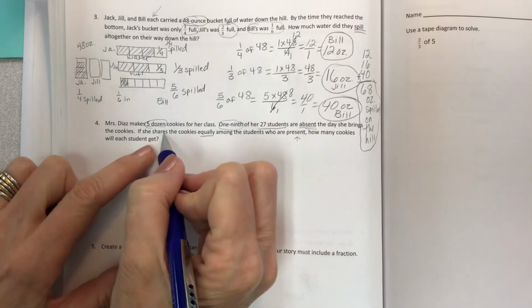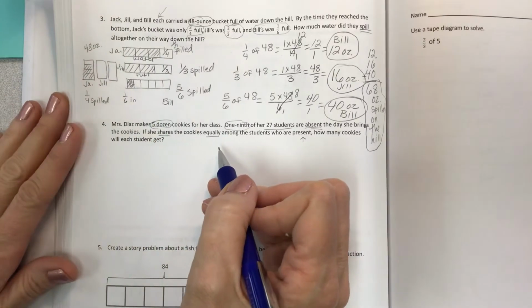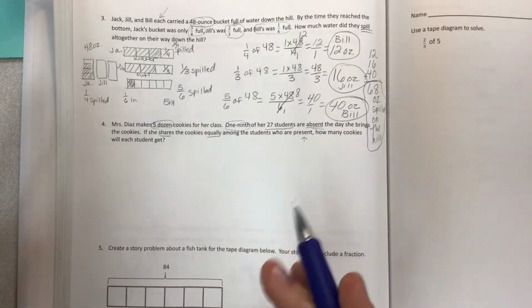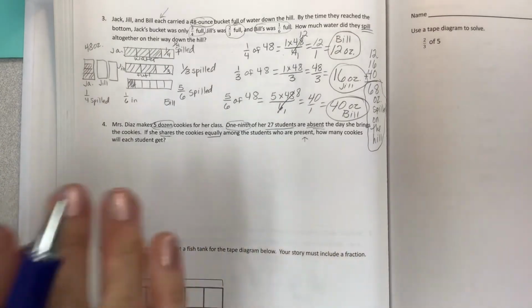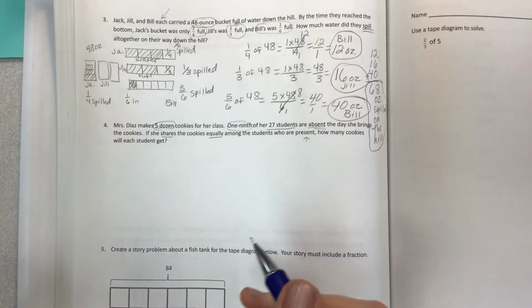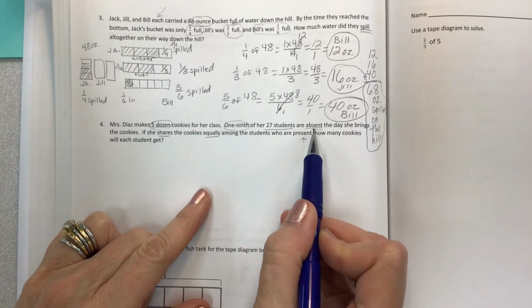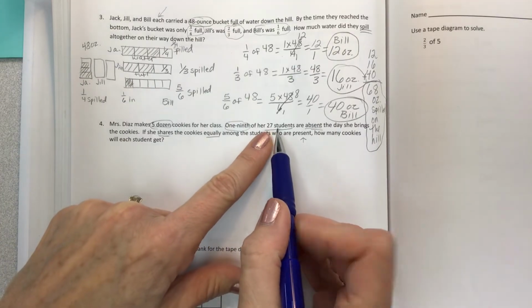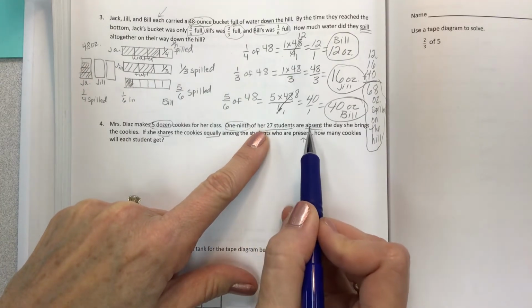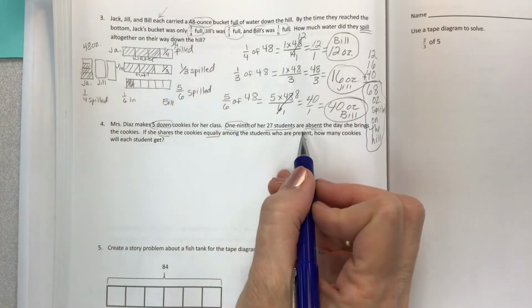Okay, now notice when they say sharing equally, you just know it's going to be division. You have to think about that. We've got to divide something because it's being shared equally among this whole big group. So, a couple things. We need to count the kids who are absent. It says here that 27 students would make the full class, but 1/9 of them are absent.